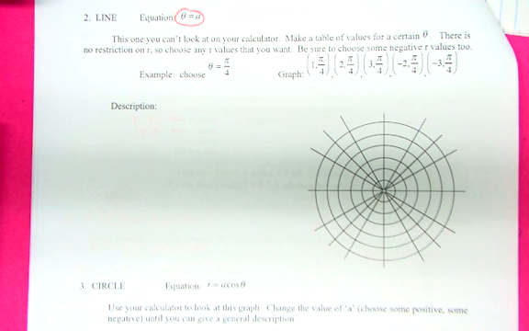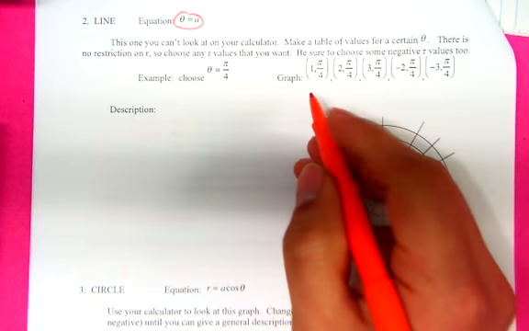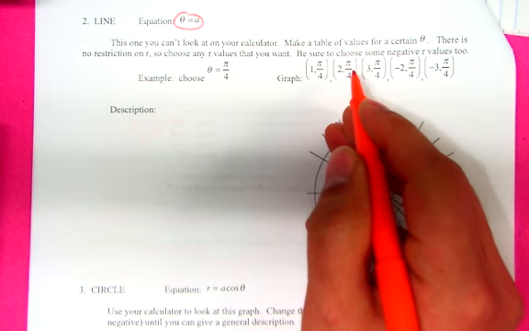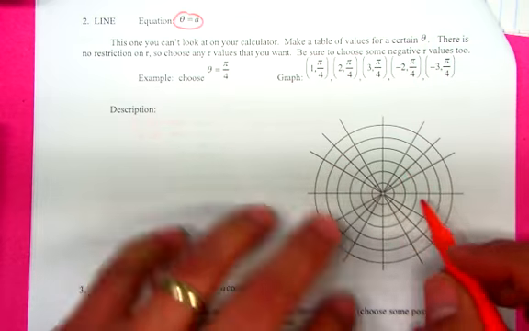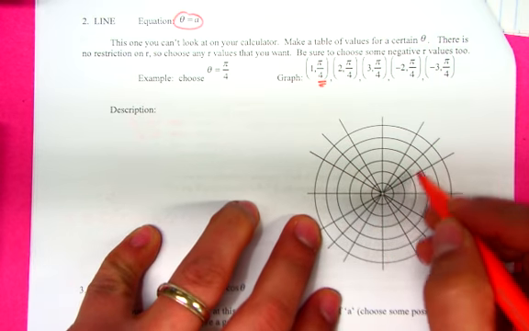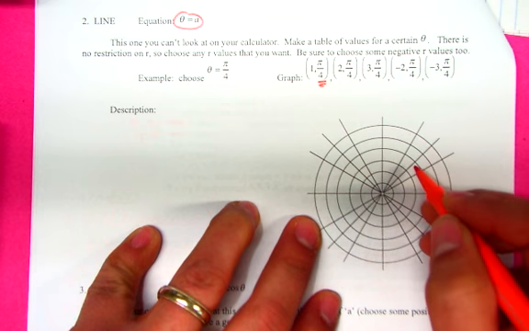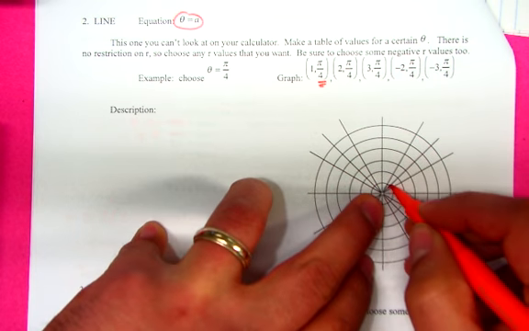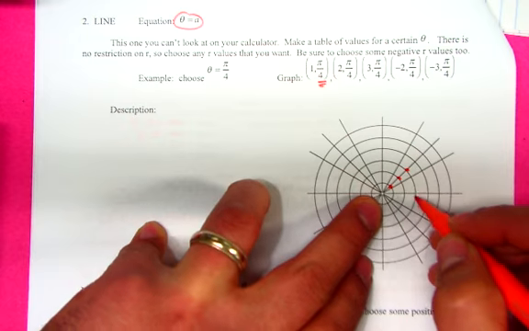So for instance, if we have pi over 4, and I don't know how to graph that, this is what they mean. Like, well, why don't we graph 1 pi over 4, 2 pi over 4, 3 pi over 4, see what that creates. So pi over 4 is which one of these? The second one here. And if I go 1 out, or 2 out, or 3 out, what are we going to get? A line.